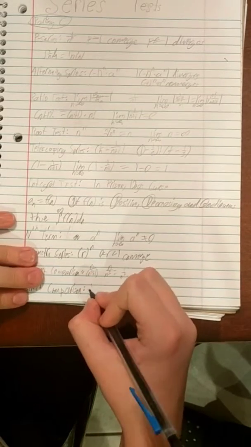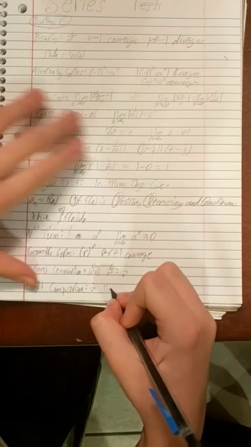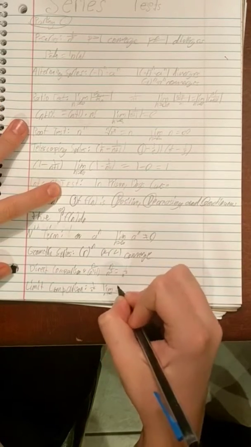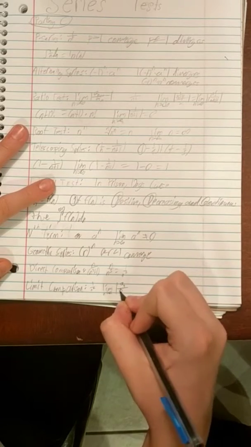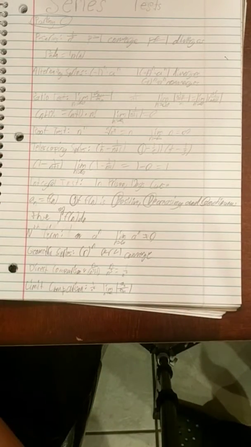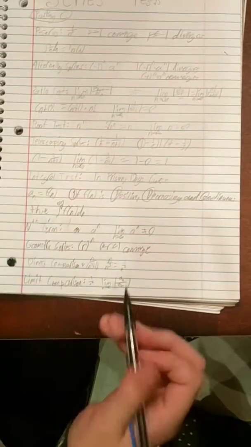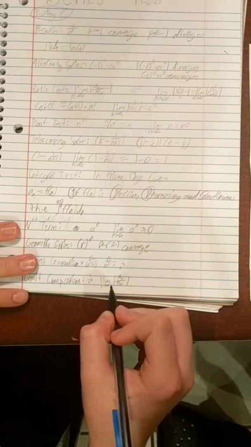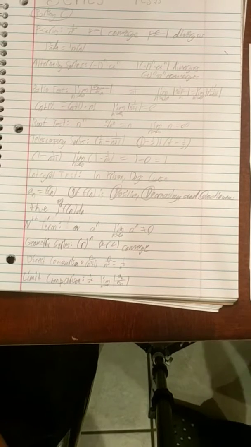The final one is limit comparison. It's the same thing as direct comparison, but once you take the thing you compared it to, like 1 over n squared here, you take the limit as n approaches infinity of the absolute value of the original function over the compared function. This limit has to be finite and positive in order for it to converge. But if it's not finite or not positive, then it will diverge.